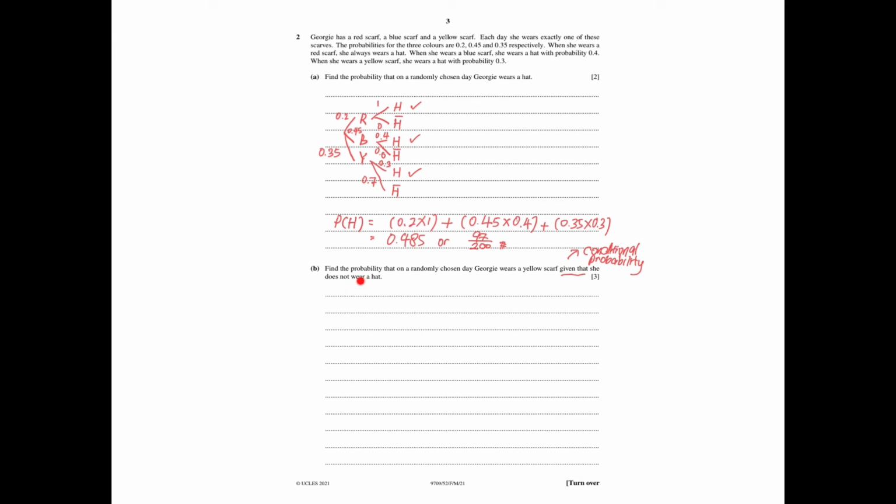Given that she does not wear a hat. So the condition is she does not wear a hat. Given that she does not wear a hat, we want to find the probability that Georgie wears a yellow scarf. So we can put it this way: probability for yellow scarf given that no hat.